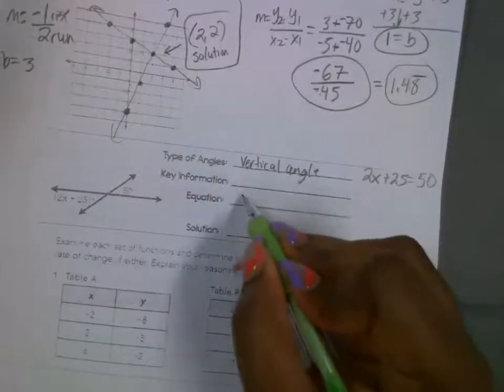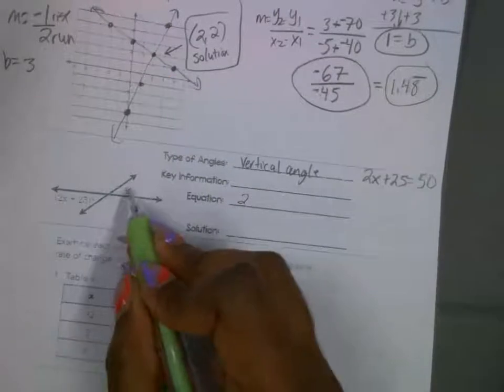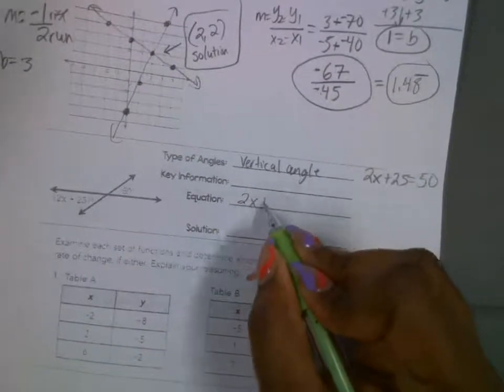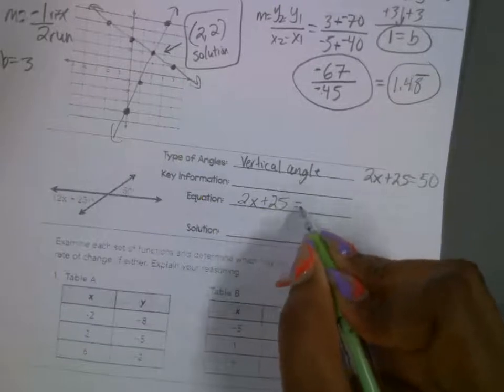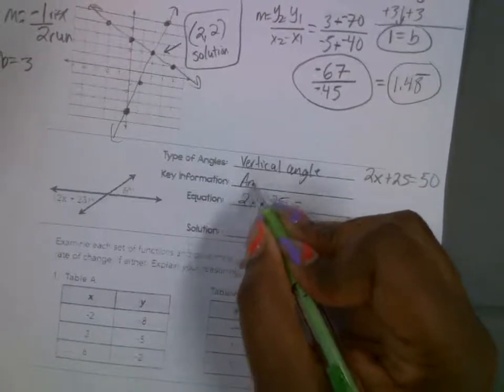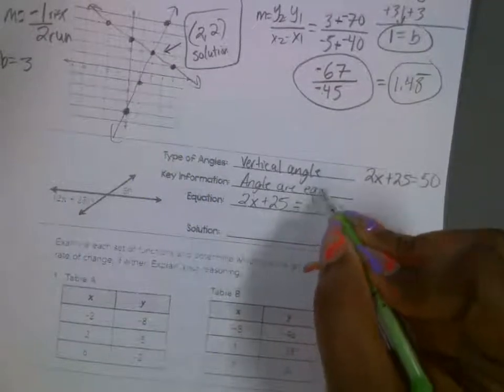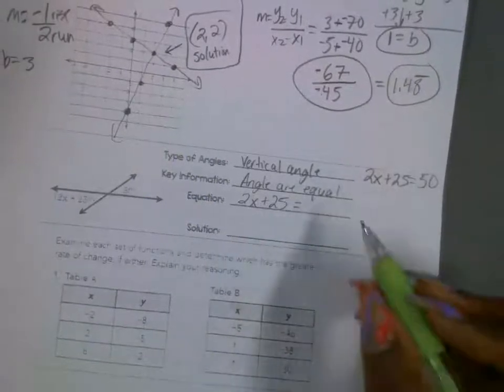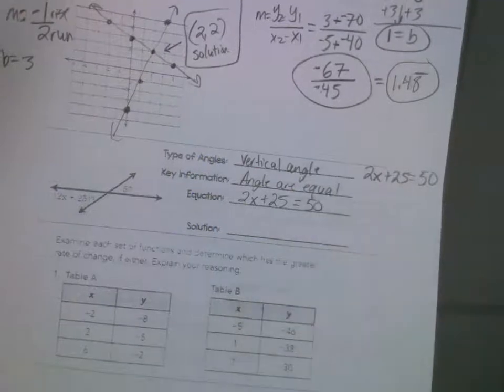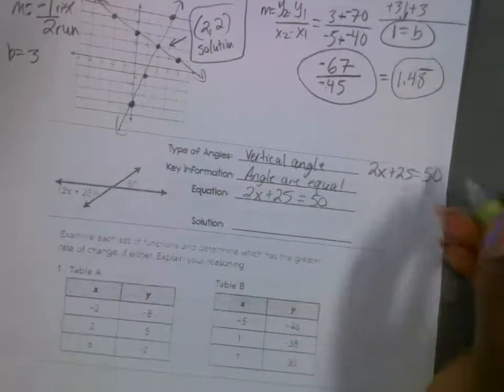Okay, so this is the equation. The key information is these two. We have our equation. Angles, we can say angles are equal, or they have equal value. So let's solve the equation so we can get the solution.